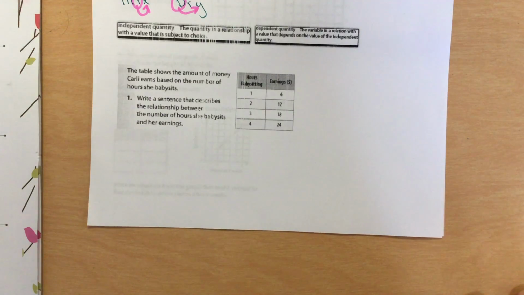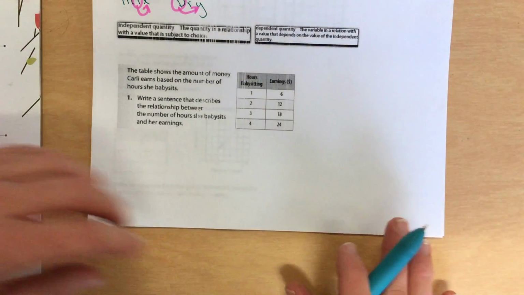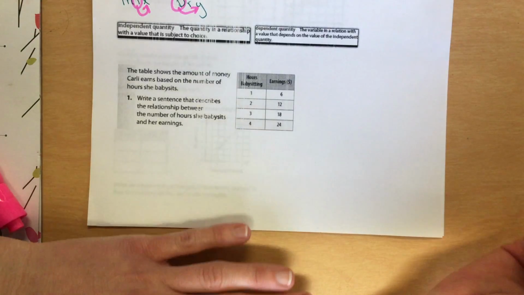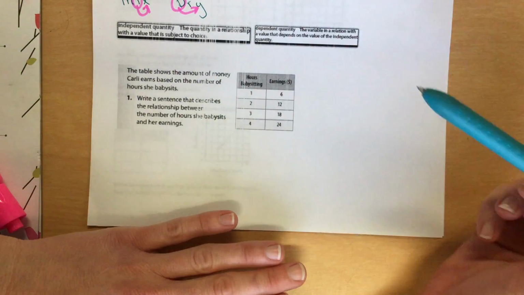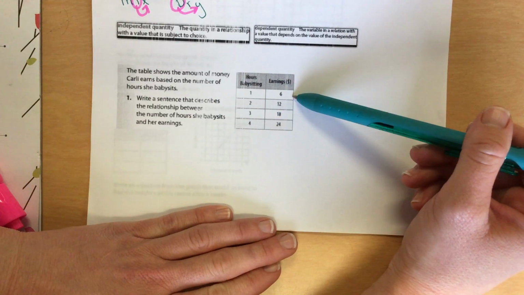All right, let's look at number 1. The table shows the amount of money Carly earns based on the number of hours she babysits. Write a sentence that describes the relationship between the number of hours she babysits and her earnings. So let's look at our table. We know that we're either going to have a multiplicative or an additive relationship, meaning we're either going to be adding to go from x to y or we're going to be multiplying.